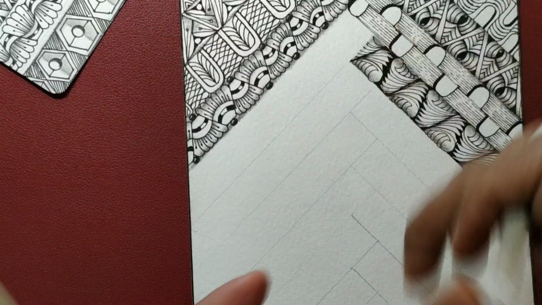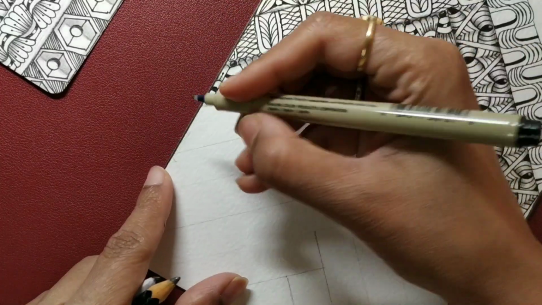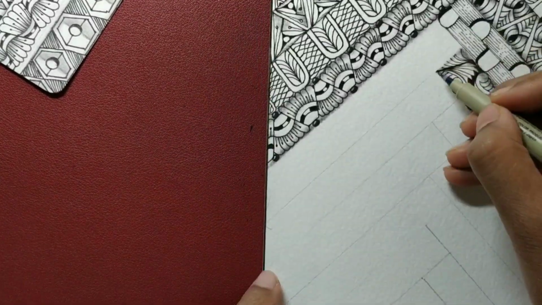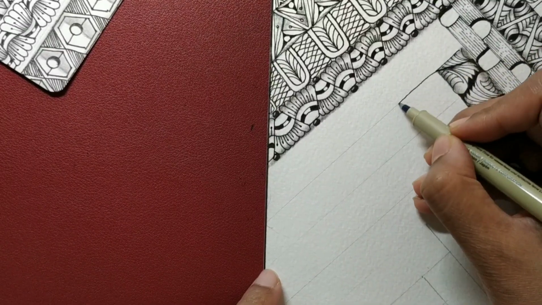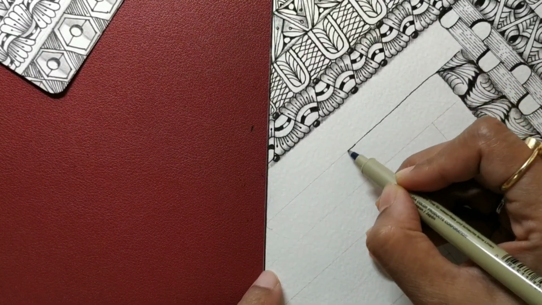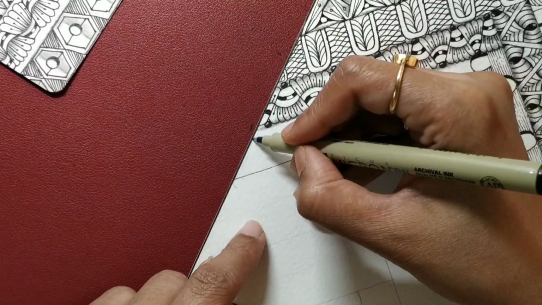So I'm going to use this space now and start, probably give a finishing line first. Start here.